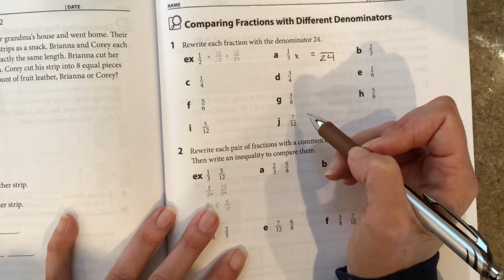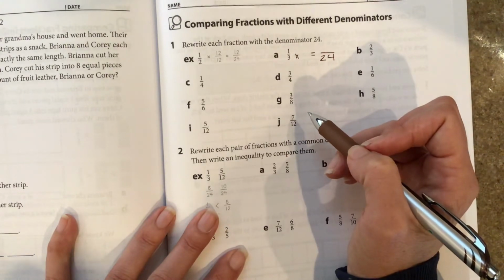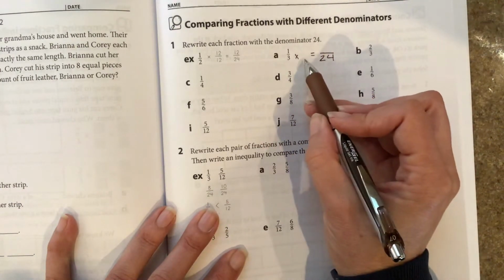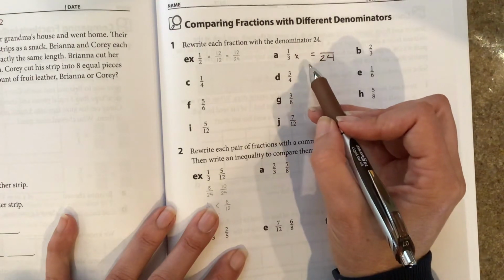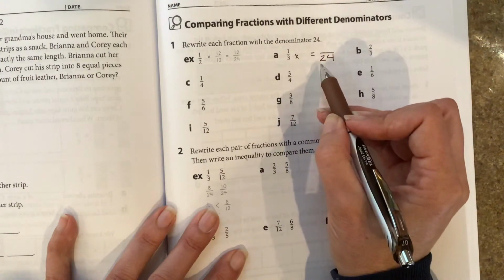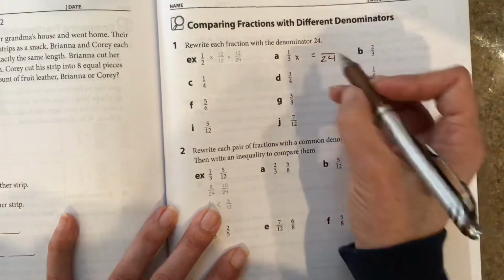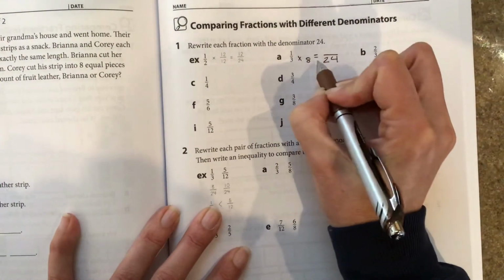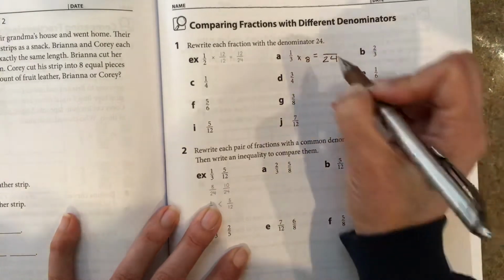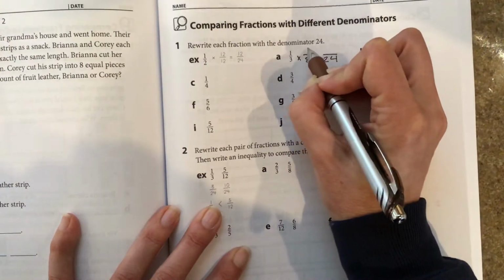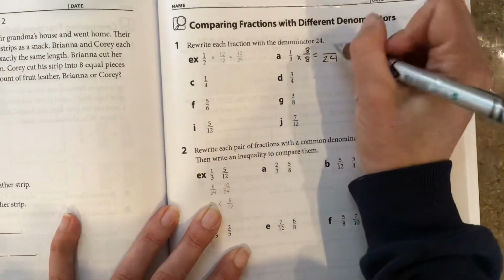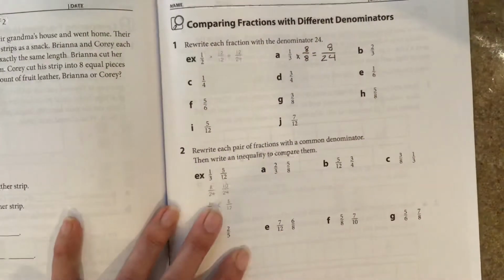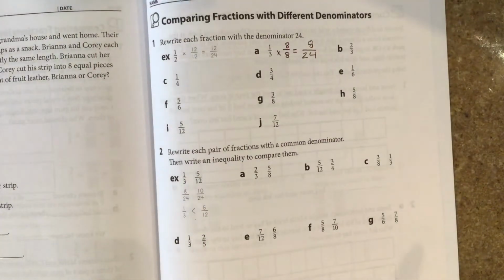So maybe you know your 3's really well, maybe you don't. Maybe you know that 3 times 10 would be 30, so that would be too much. Take a set of 3 away, you would have 27. Take another set of 3 away, you would have 24. So that leaves me with 8. So 3 times 8 equals 24. Now in order for this to work, I need to give this an 8 as the numerator. So 1 times 8 is 8. So our answer is 8/24.